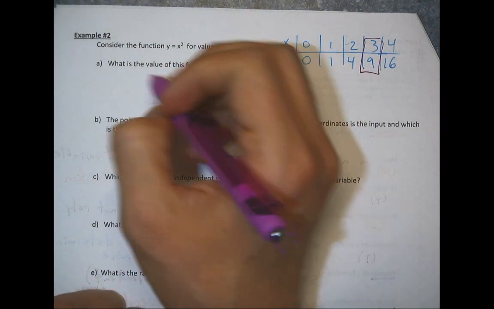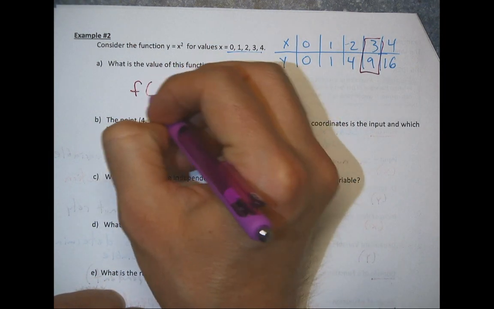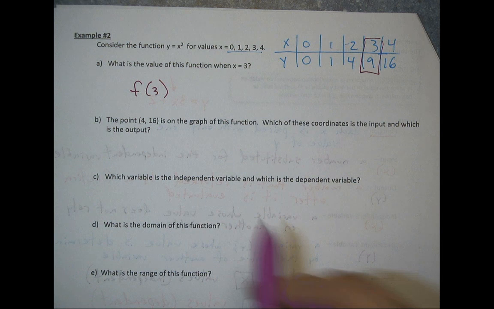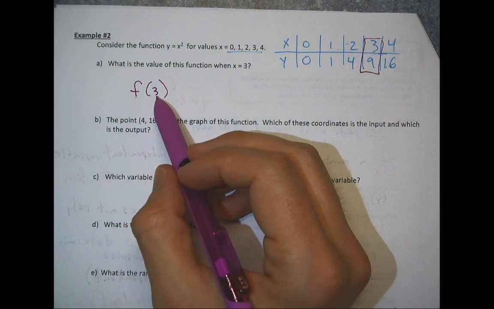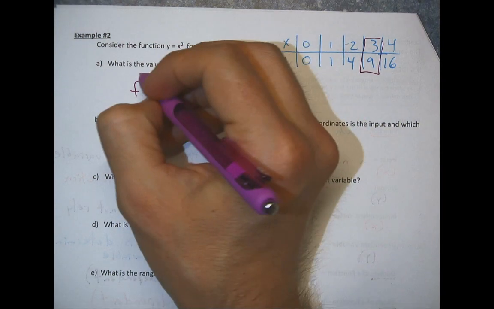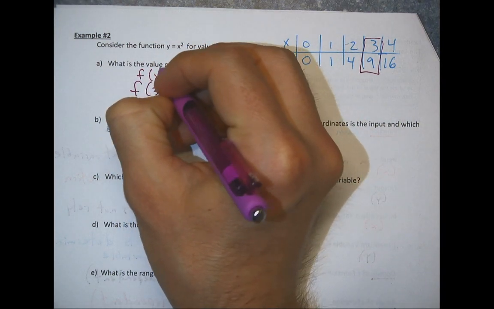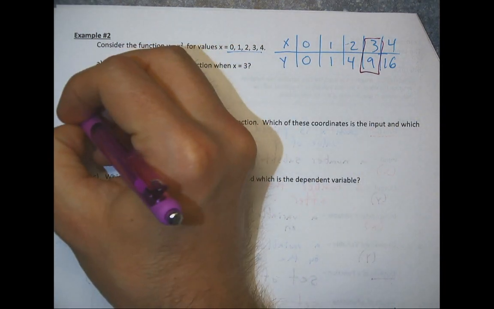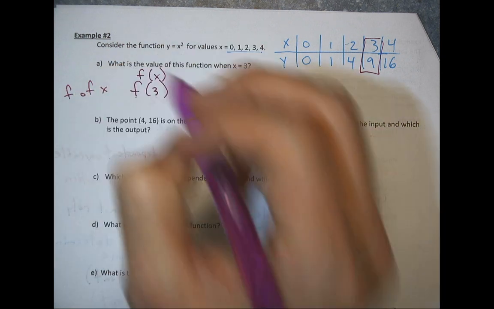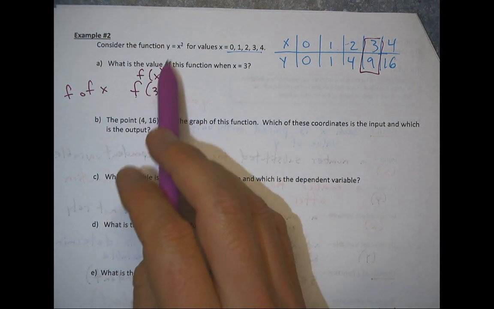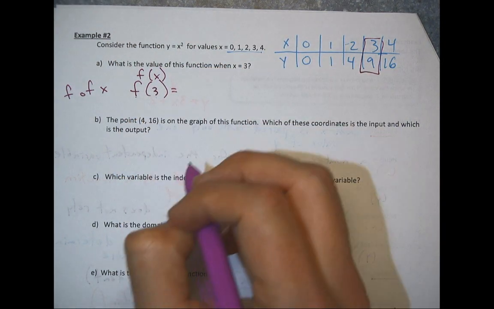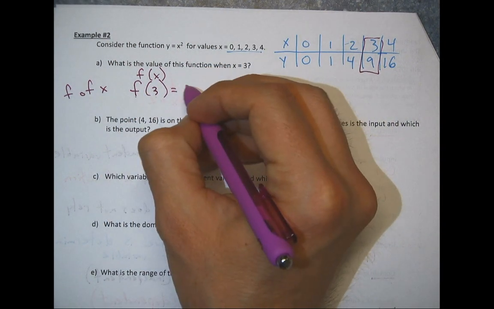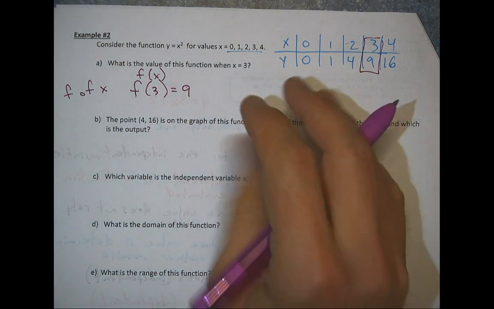Here's how we're going to write it now. So we want to get used to this. This says the function when x is 3. So we're going to be writing functions like this. It's called f of x. That's how it's read. F of x. So that's the function, and you're plugging in for x. So when x is 3, the function equals 9.